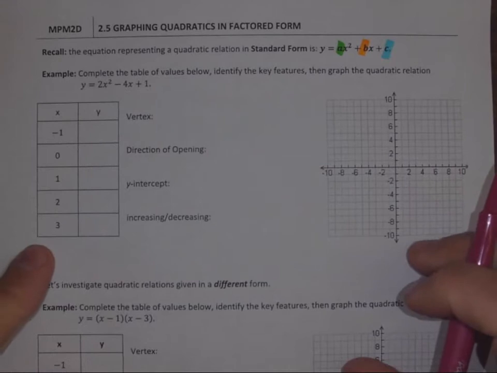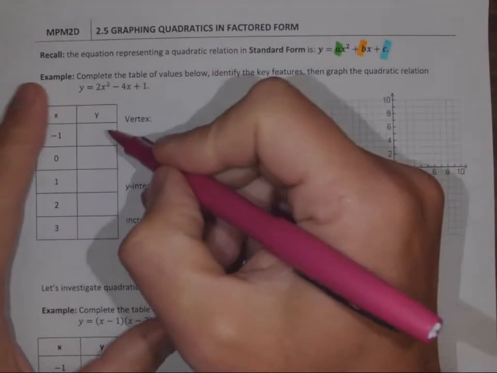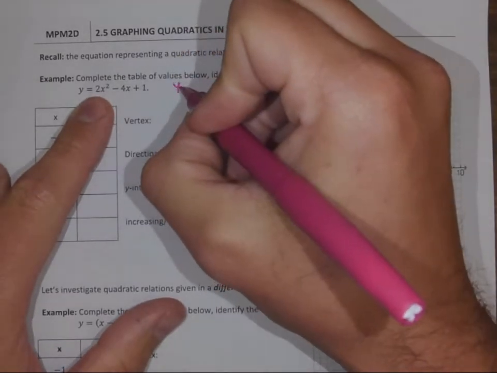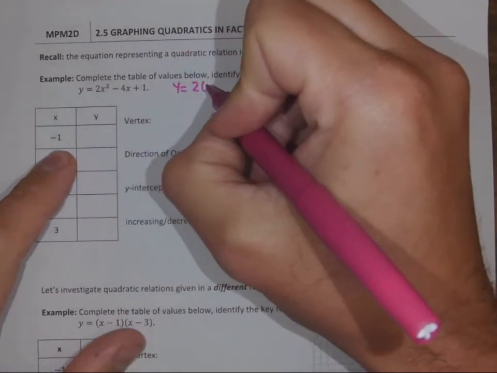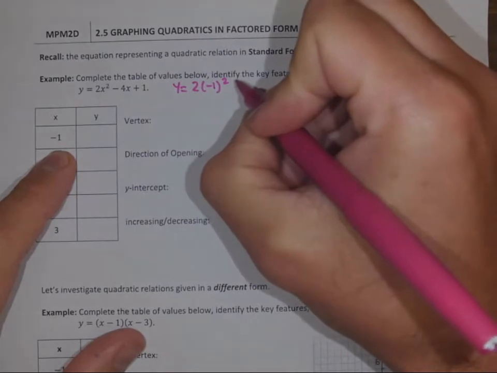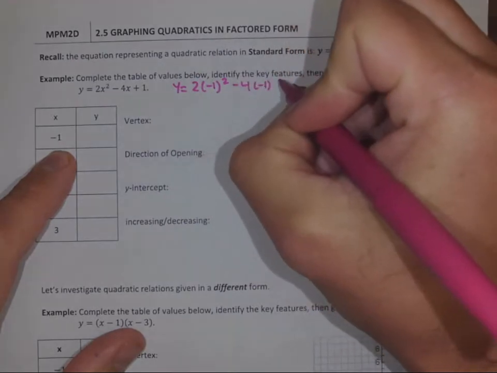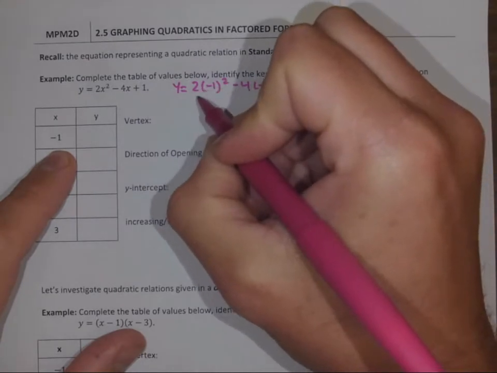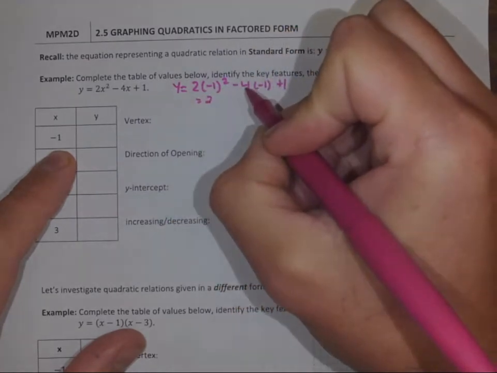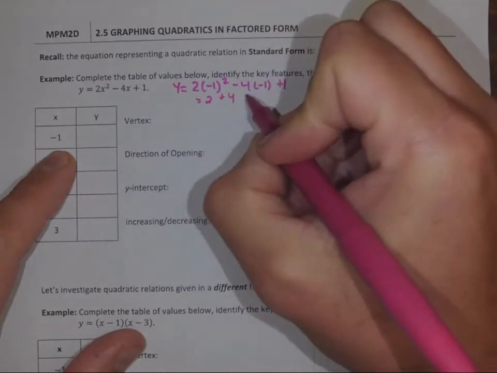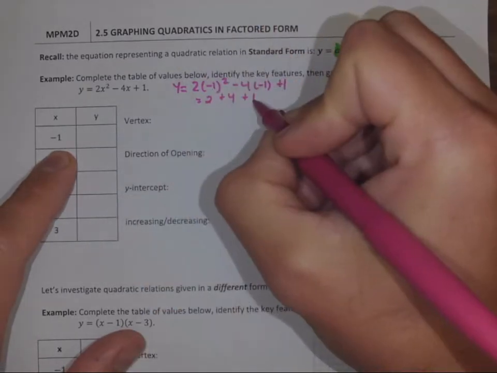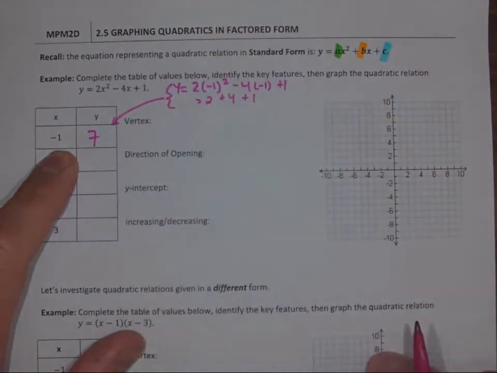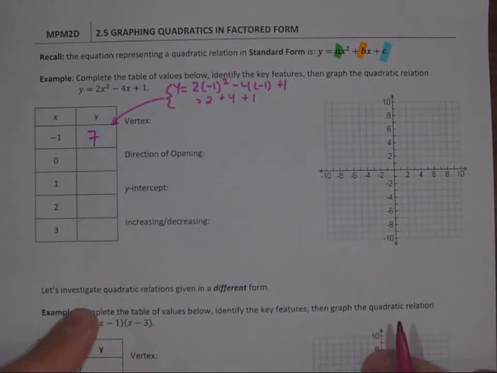I've chosen the x values for you. We're going to figure out which y's correspond. So really what I'm doing is I'm subbing in -1 everywhere I see an x value. -1 squared is +1 times 2 is 2. -4 times -1 is +4 plus 1. We add all those together and we have 7. That substitution is what we're doing for each one of these points.